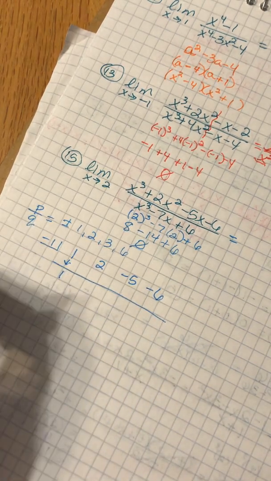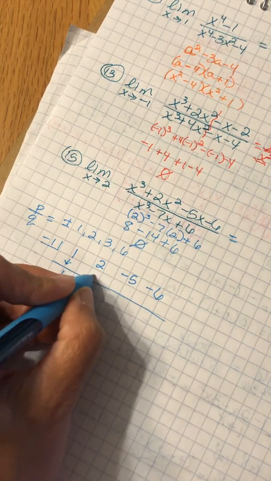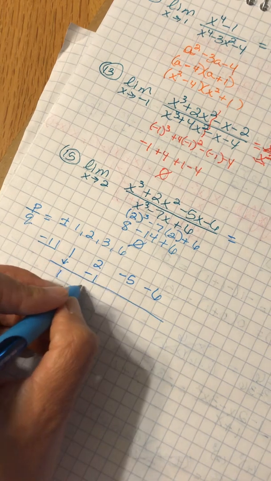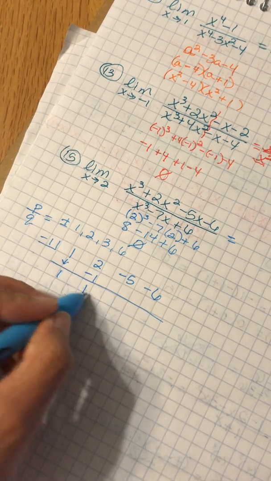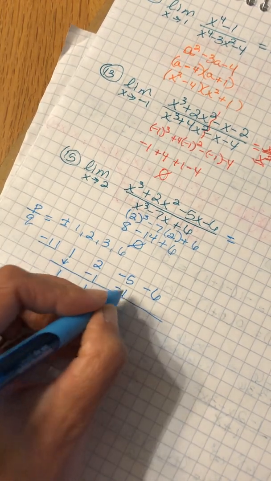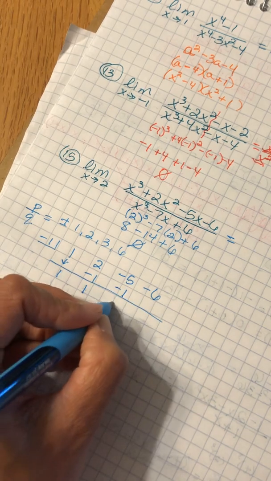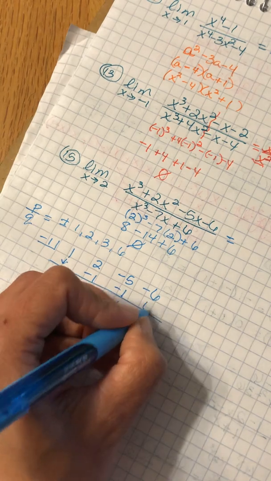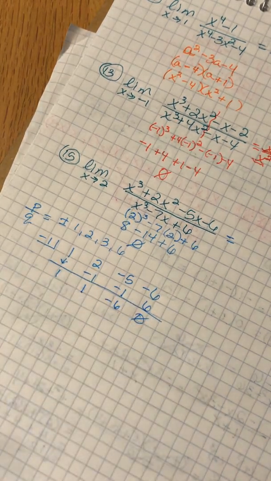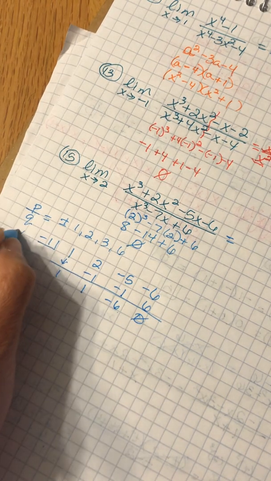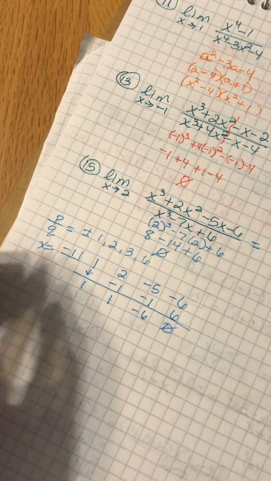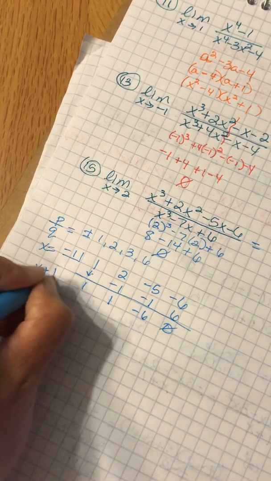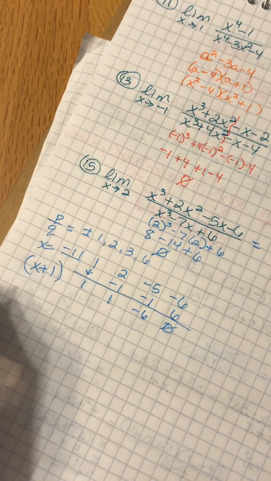Bring down the 1. 1 times negative 1 is negative 1. 2 minus 1 is 1. Do it again. 1 times negative 1, negative 1. Negative 5 minus 1 is negative 6. Do it again. Negative 6 times negative 1 is a positive 6. Boom, we get a 0. So x equals negative 1 is a root, which means that x plus 1 is a factor.